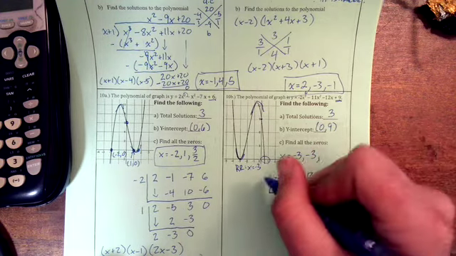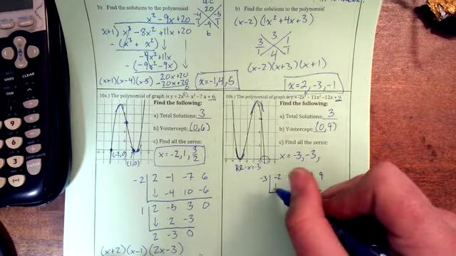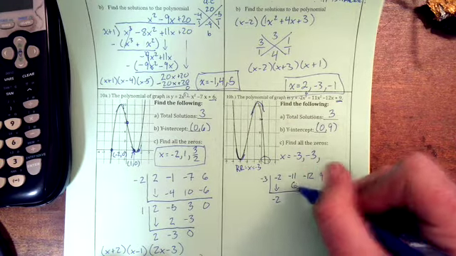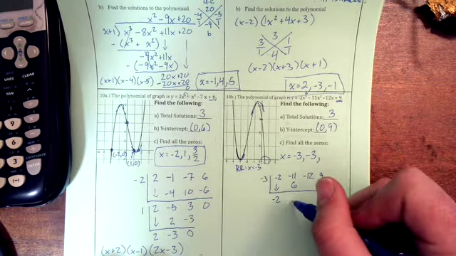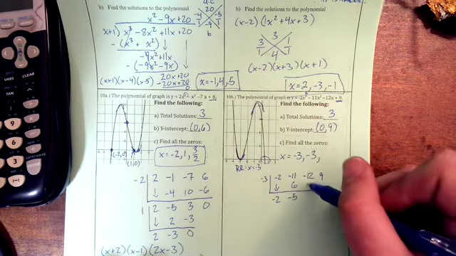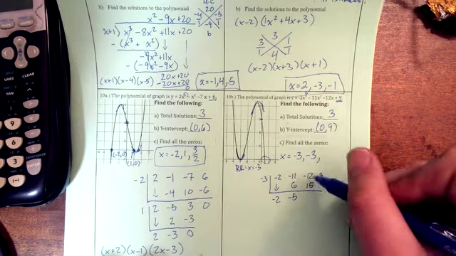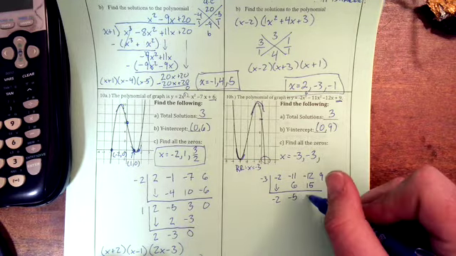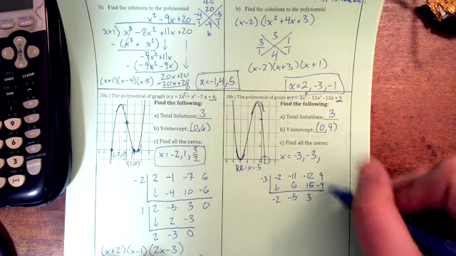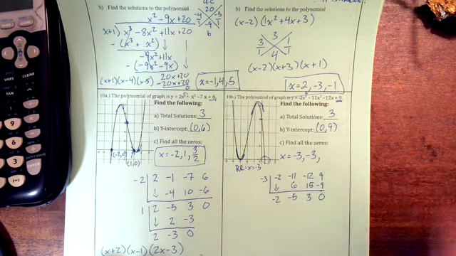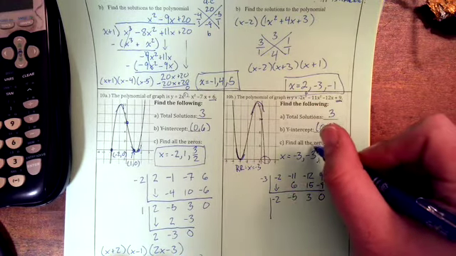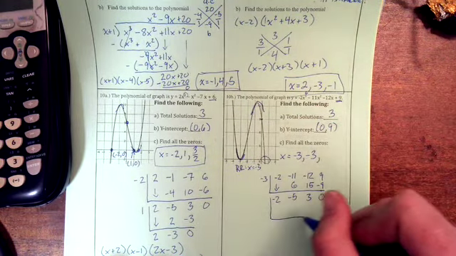I'm going to use the first negative 3, bring down the negative 2. Negative 3 times negative 2 is positive 6. Negative 11 plus 6 is negative 5. Negative 3 times negative 5 is positive 15. Negative 12 plus 15 is 3. And negative 3 times 3 is negative 9. Negative 9 plus 9 is 0. And now I'm going to use the other answer that I have, the second negative 3.